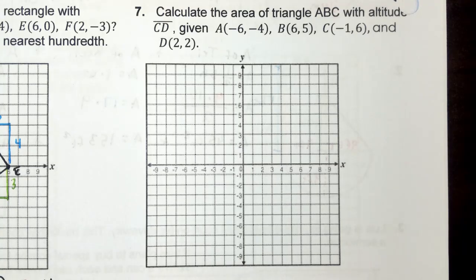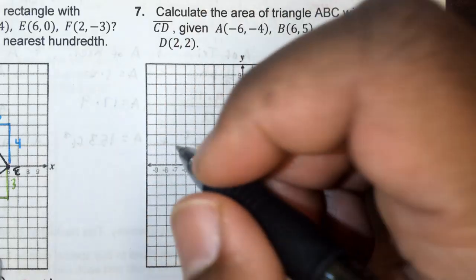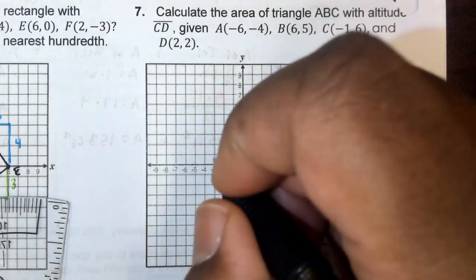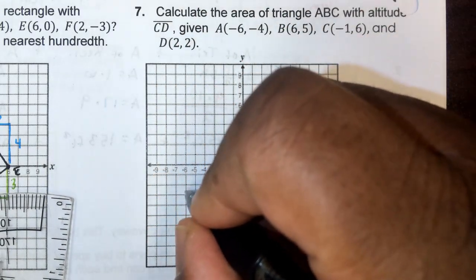Alright, graphing. My first time showing you one of these. You'll see it 2 more times before we take the test. This will be on your test. Not a hard problem, but you need to see it done. -6, -4.